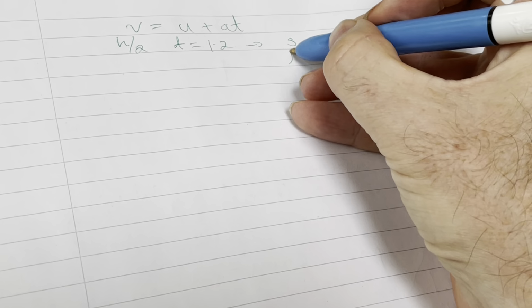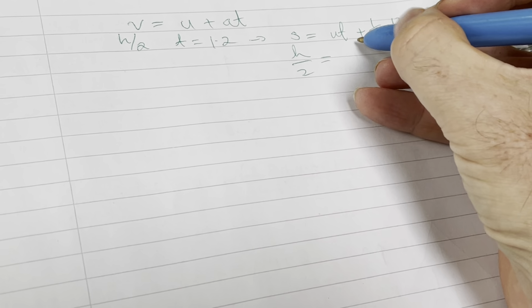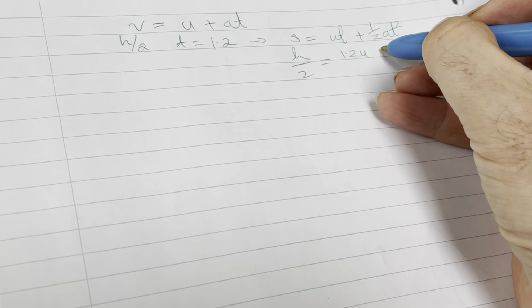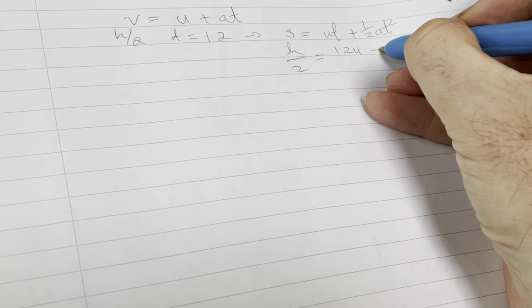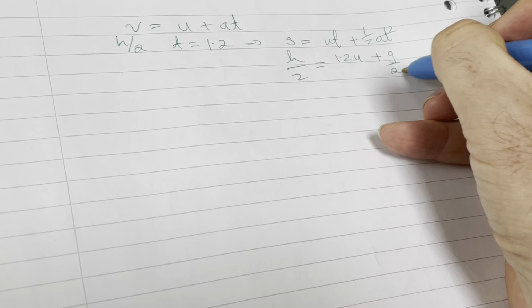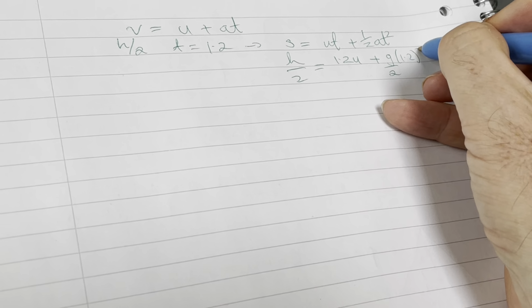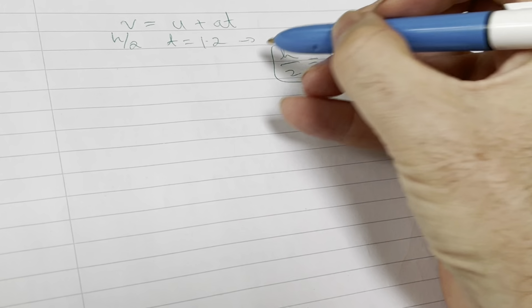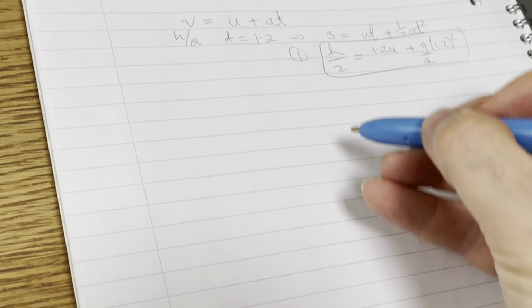So that means h over 2 is equal to 1.2u, which you don't know yet, plus g over 2 times 1.2 squared. Grand. So that's one equation with 2 unknowns, so you need another one.